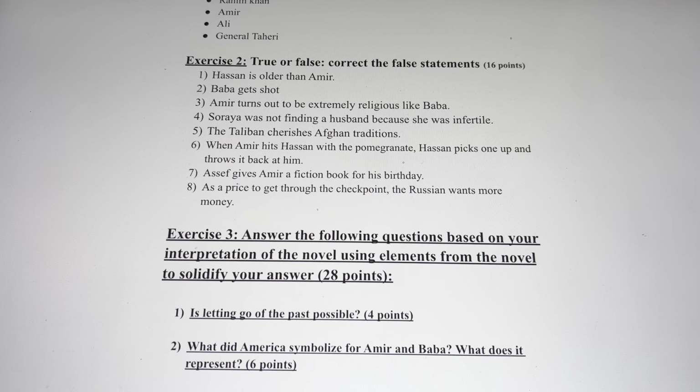And then the Taliban cherishes Afghan traditions. False, because the Taliban banned kite running, which was one of the most cherished Afghan traditions, and they didn't let the Afghan people live in freedom or joy, and they only wanted things to be their way, which was pure violence. So definitely not, it's false.